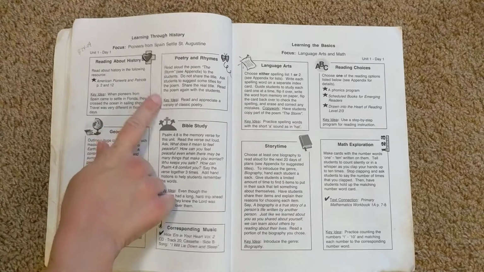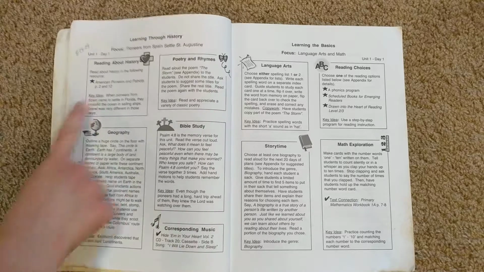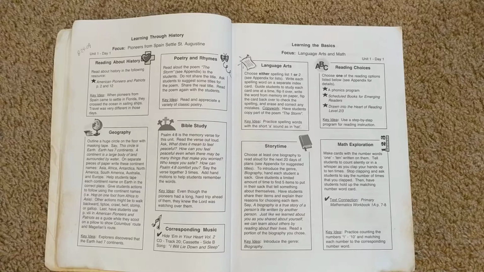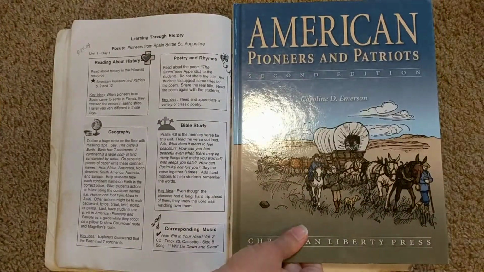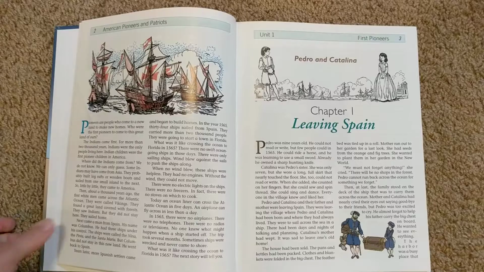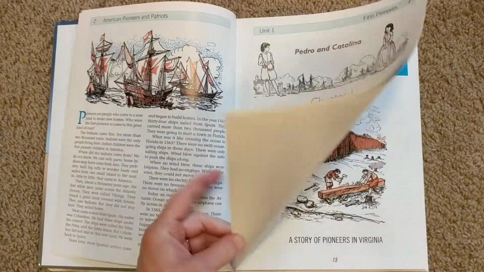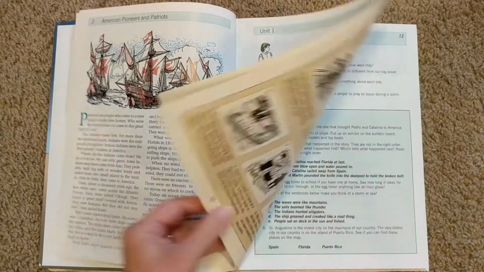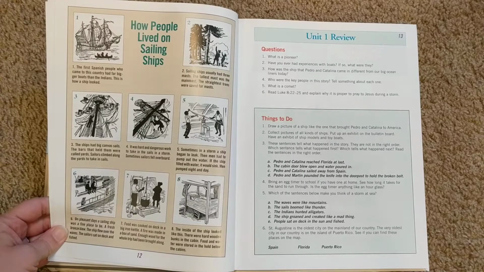So the first day is reading about history in American Pioneers and Patriots, pages 2 and 12. Here I'll show you the front, American Pioneers and Patriots. This is put out by Christian Liberty Press. We would simply read page 2, and then page 12, and that's our history reading for the day.